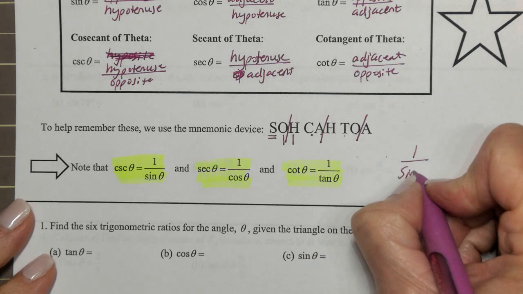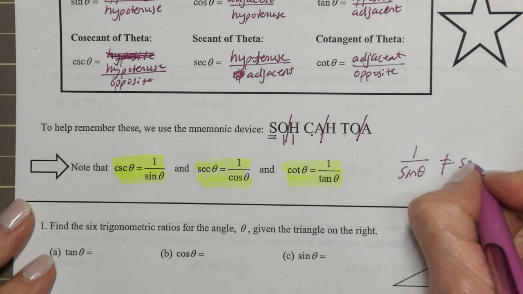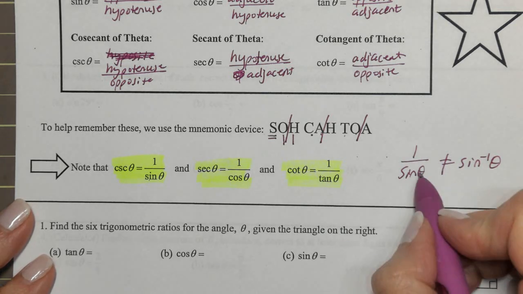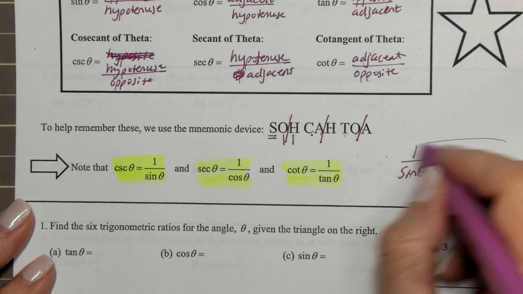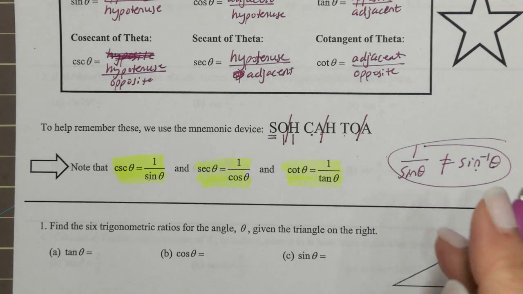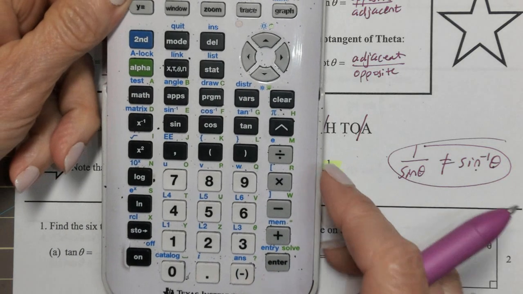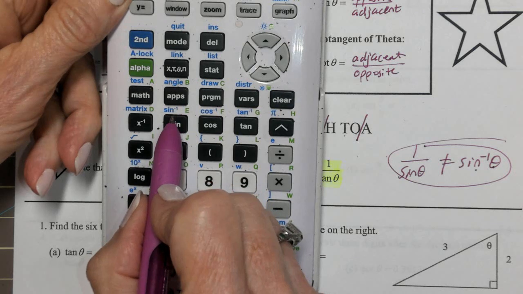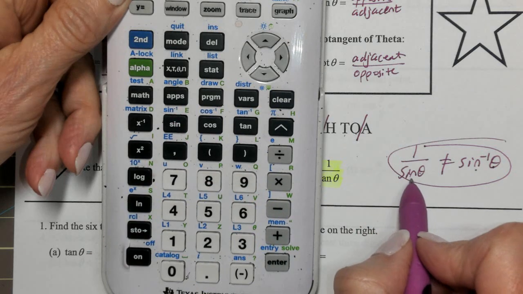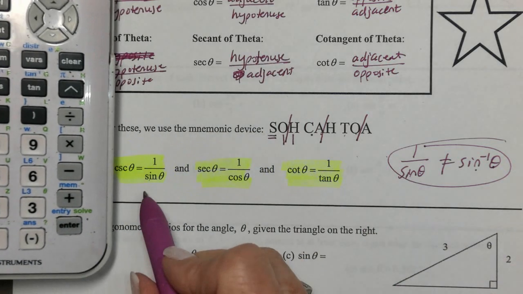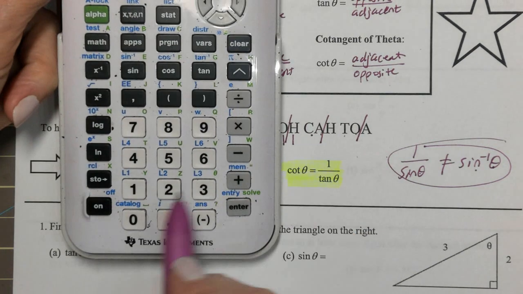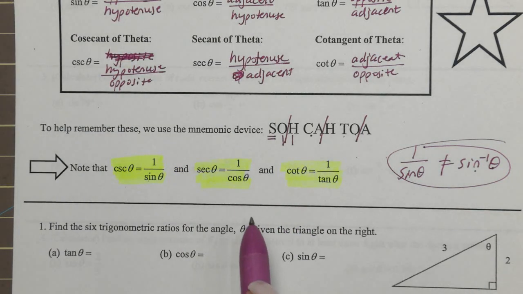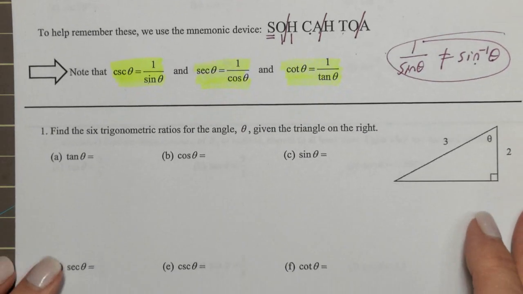Note that 1 over sine is not sine inverse. That is not true. There's a button on your calculator, sine inverse. Sine inverse is not 1 over sine. If you want cosecant in your calculator, you must type in 1 divided by sine. You cannot just do the sine inverse. Those are not the same.